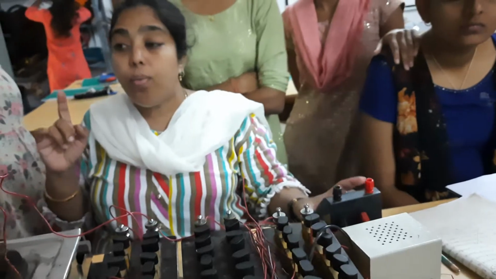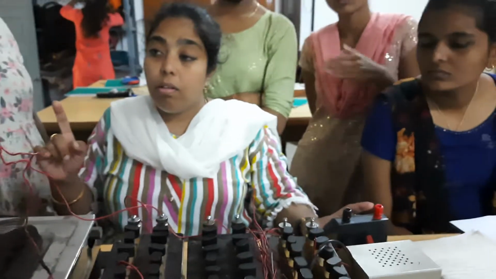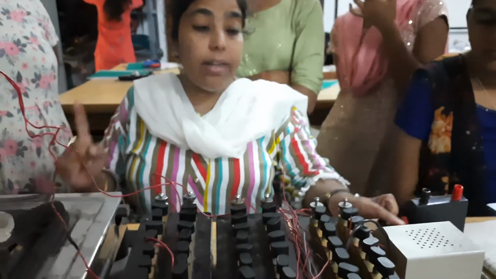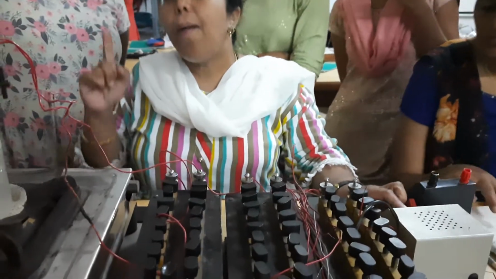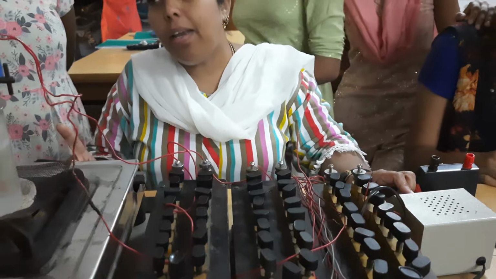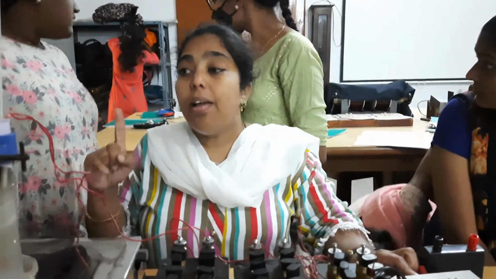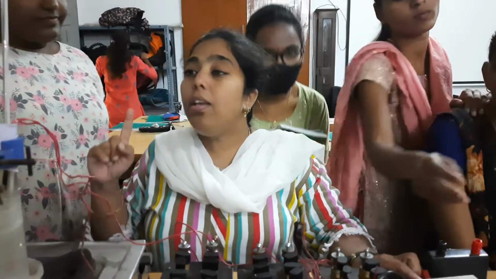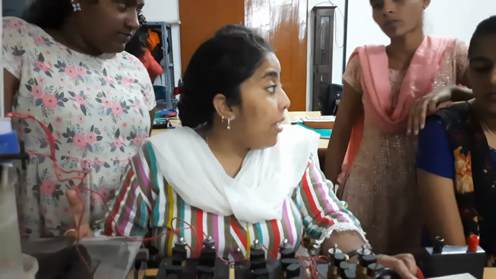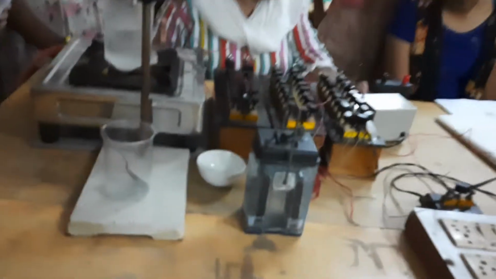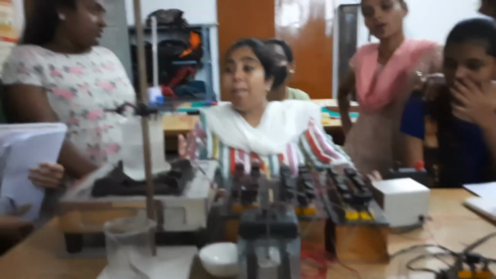Listen carefully. The voltmeter we use between 1 to 10 volts, and the ammeter we are going to use only in microamperes. I repeat, your current is going to be very low, and that current is always in the order of microamperes. How much is 1 micro? 10 power minus 6.